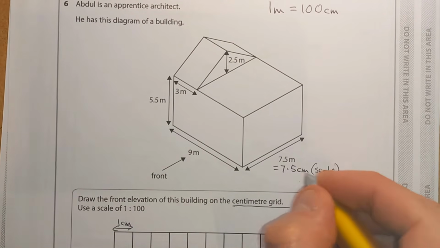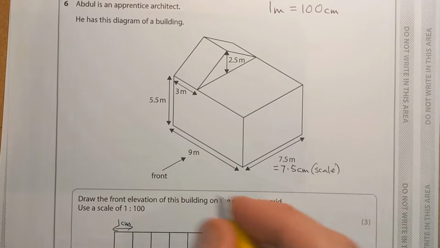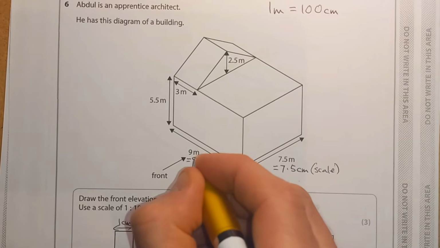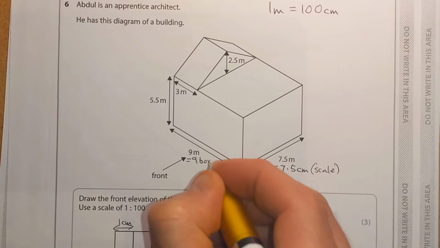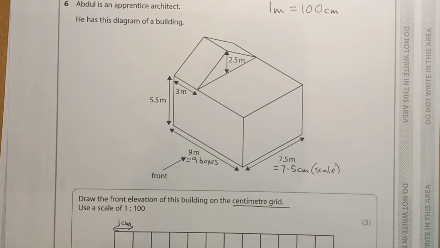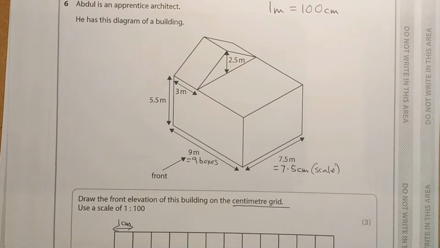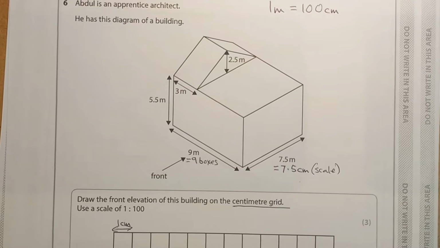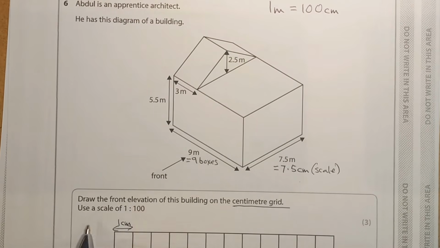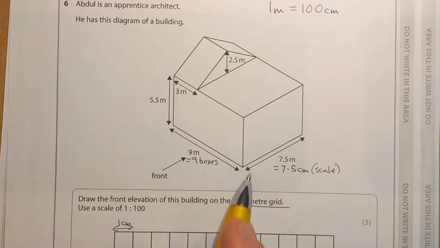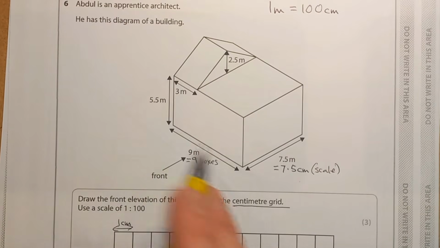So we can put 7.5 centimetres, or actually maybe to make it nicer, we can say like 9 boxes, in other words 9 on here. Okay, so the numbers are going to be the same. So actually, that's not too tricky. We've got to start to think about what our view is going to look like though. So we're going to have this big rectangle at the bottom.